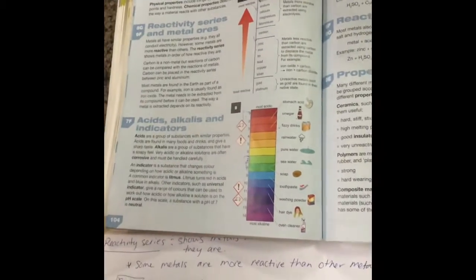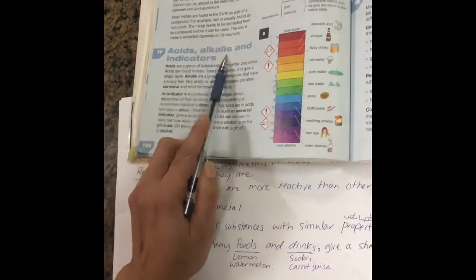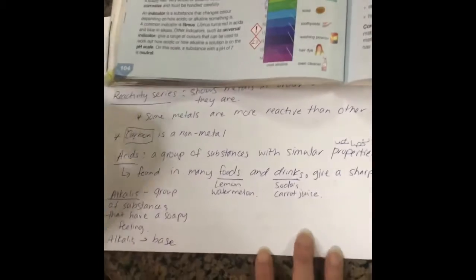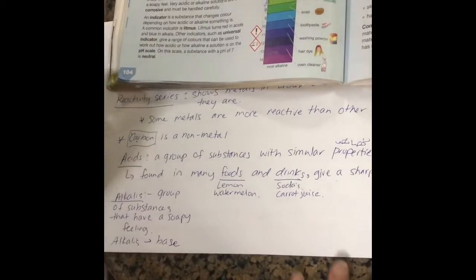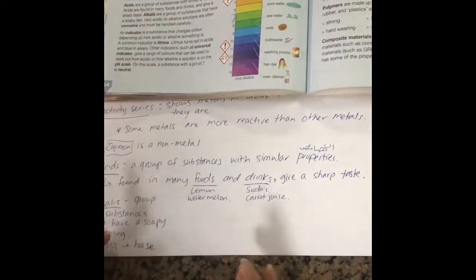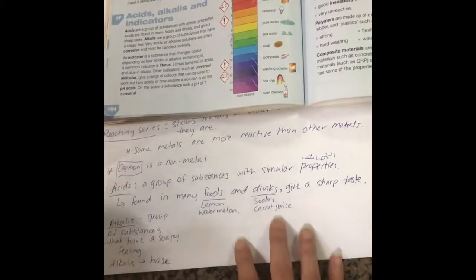Now we're going to talk about acids and bases. Alkalis is another name for bases, or it is the most common base. So let's start talking about acids. Acids, in Arabic, الحمضيات, okay? They are a group of substances with similar properties. Yani, they have similar properties. They all are the same thing in a way.